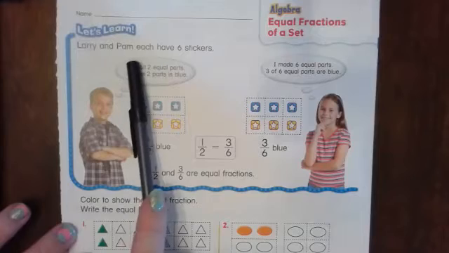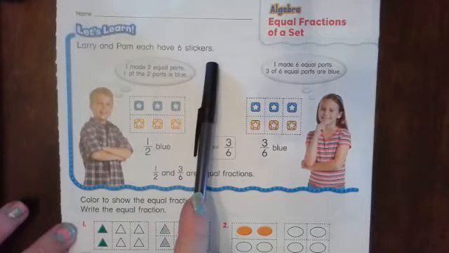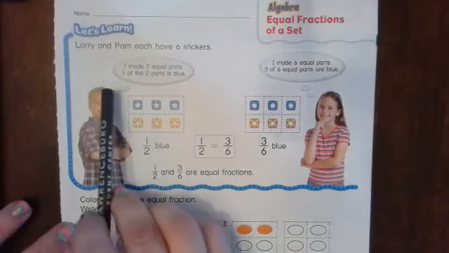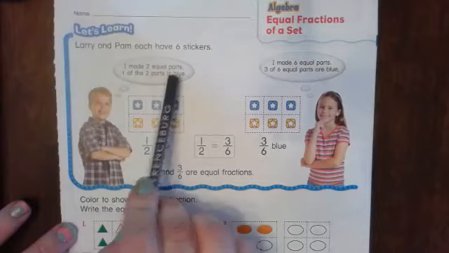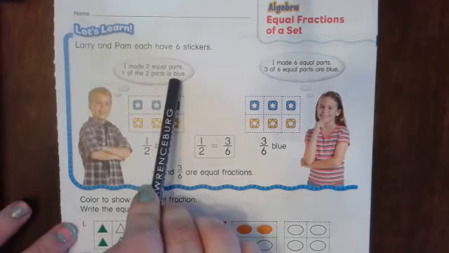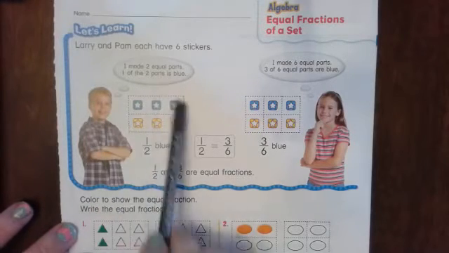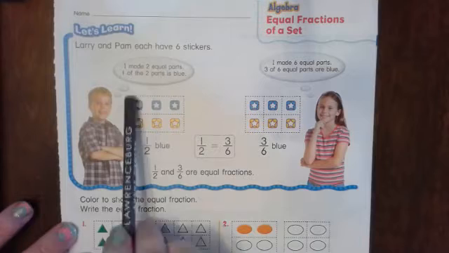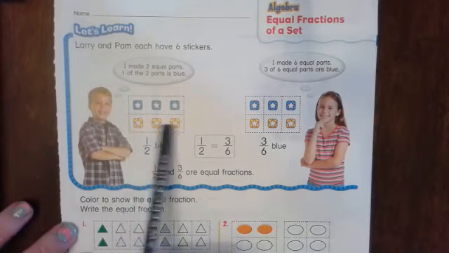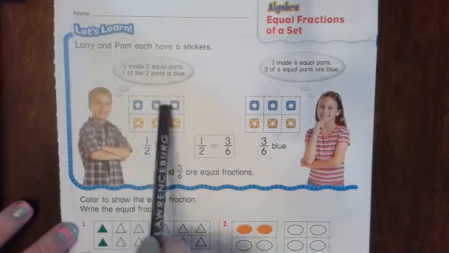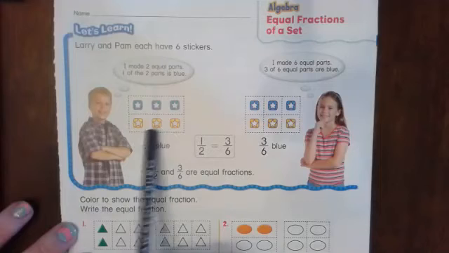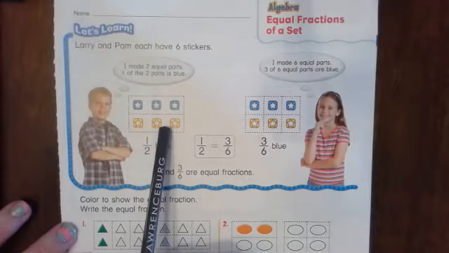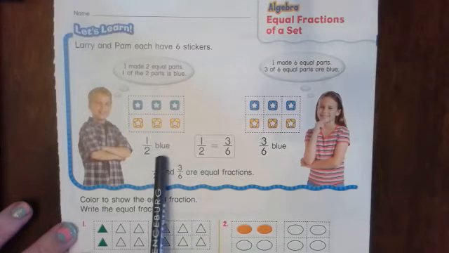So let's read our scenario up here. Larry and Pam each have 6 stickers. And so Larry says, I made 2 equal parts. One of the 2 parts is blue. So he has 6 parts and 2 equal parts of 3. So 6, if you had 2, split it in half, you could split it in 3 and 3 to get 6, correct? So 1/2 is blue.